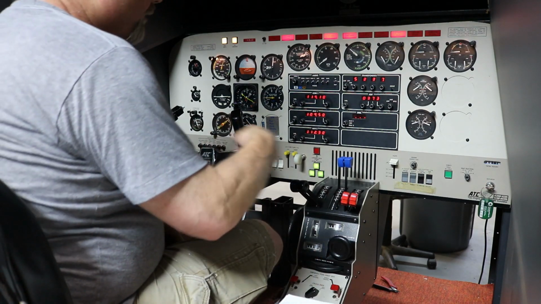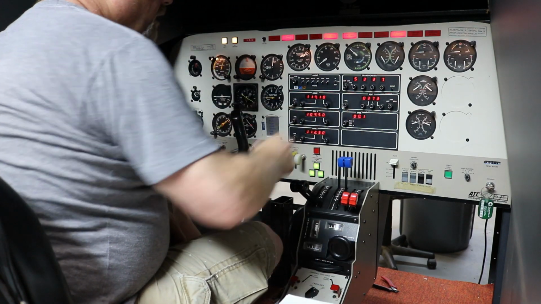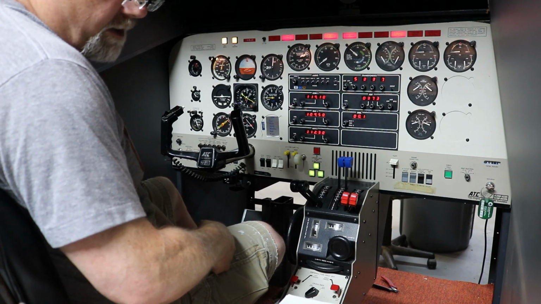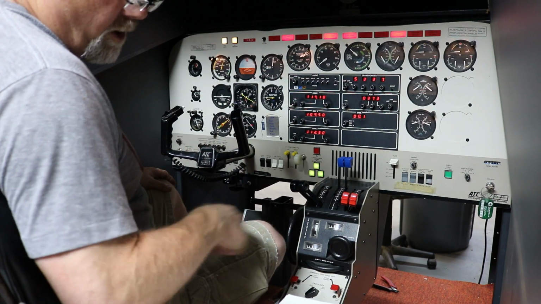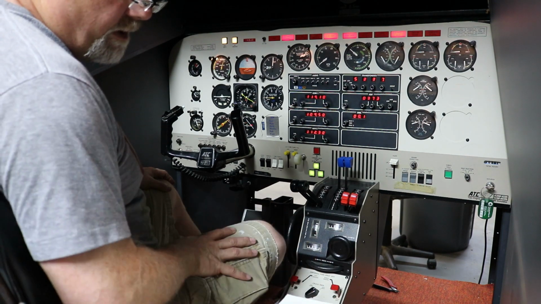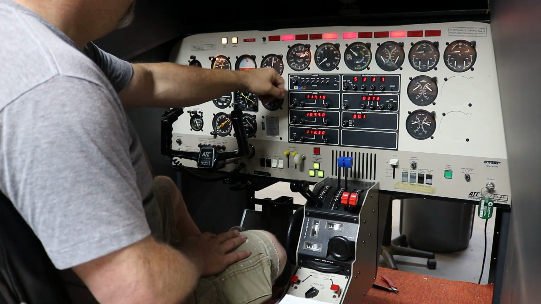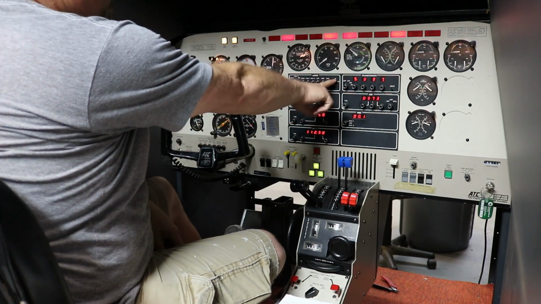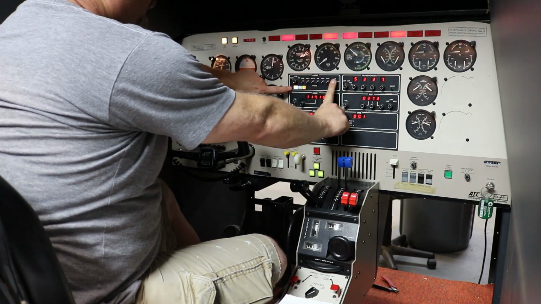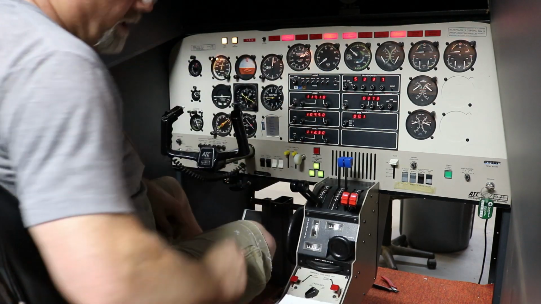DME, when positioned to Nav1, should be 0 plus or minus 0.2. Well, it's 0.1, so that's close enough for us. The audio panel high-low test switch to test. Oh, this is what it was talking about. This audio panel here, high-low and test. We put that in test, and I don't know if you can see that. There's the airway, the outer, and the middle marker lights.